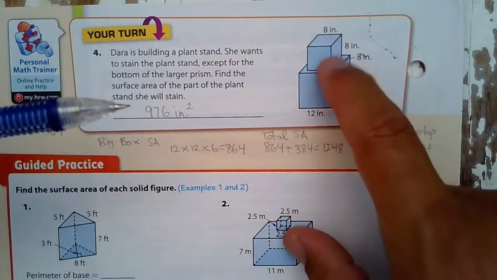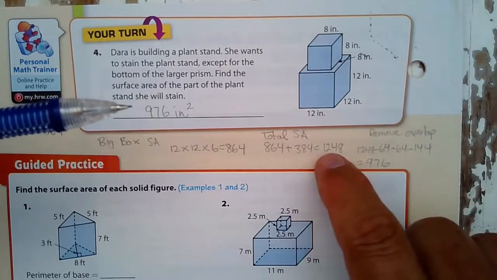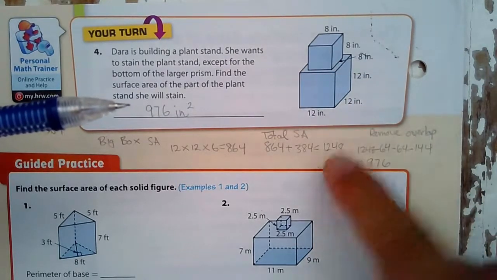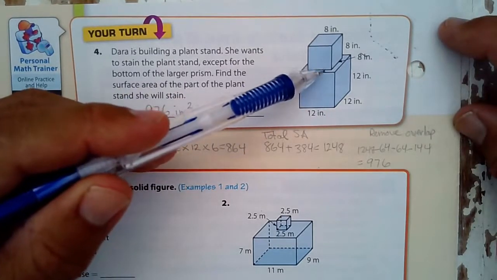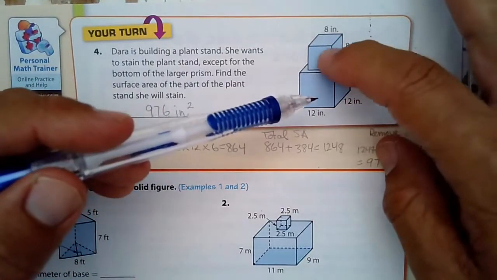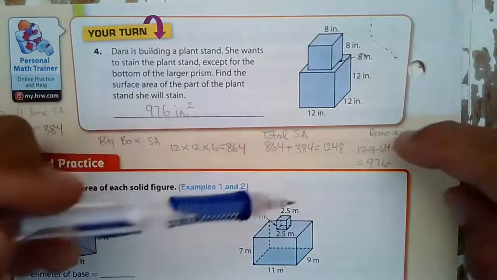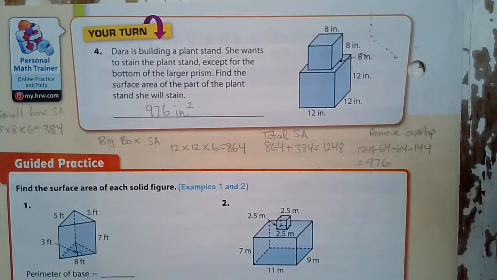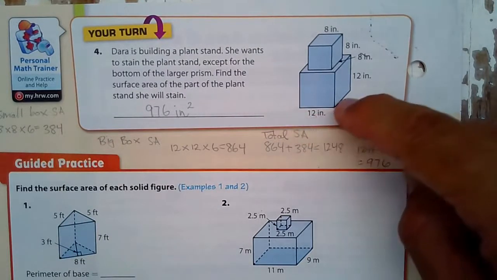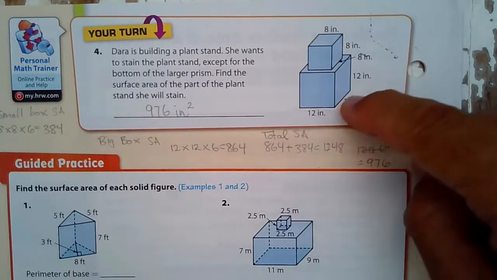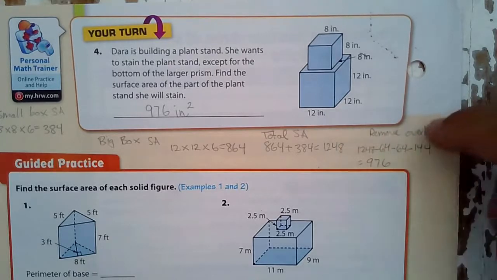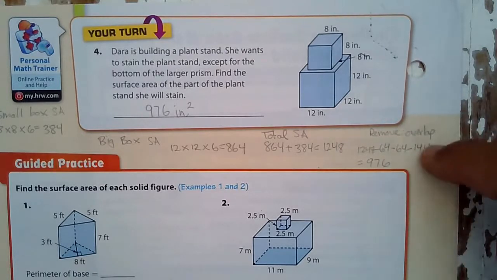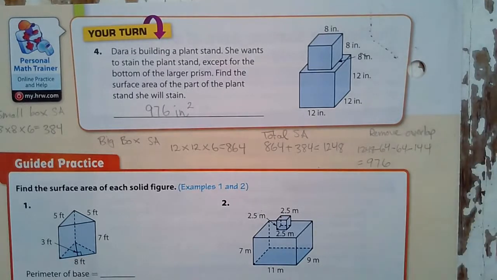So the total surface area of everything put together is 1,248 square inches, but I'm going to remove the overlap. There's an overlap of 64 twice. Below the small one and above the big one, they overlap, so minus 64, minus 64. And I also have to subtract the bottom area underneath here. So that's 12 times 12 is 144. So I took the total, subtracted the overlap, 64 and 64, and the under part, and I had 976 square inches. And that is my final answer.